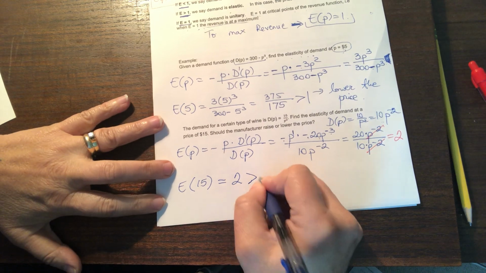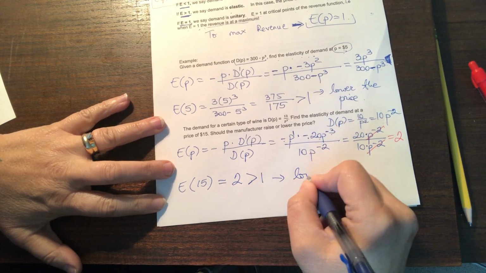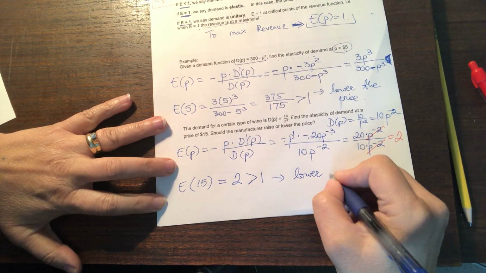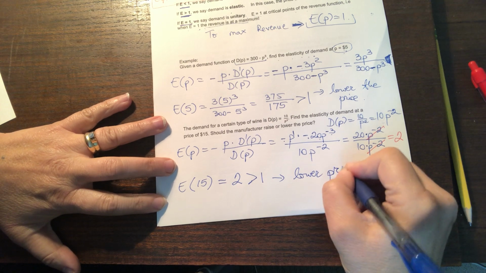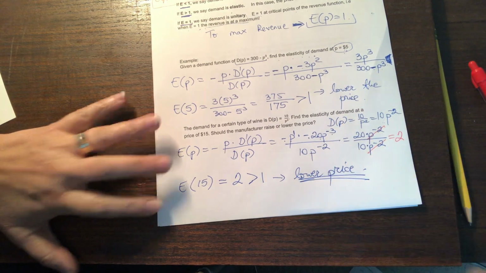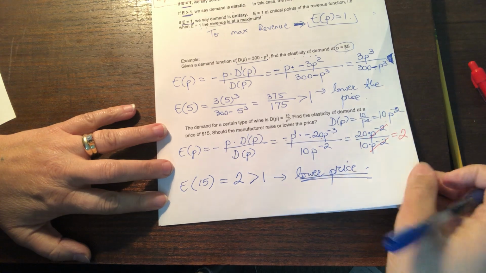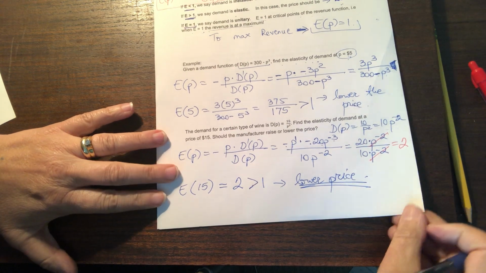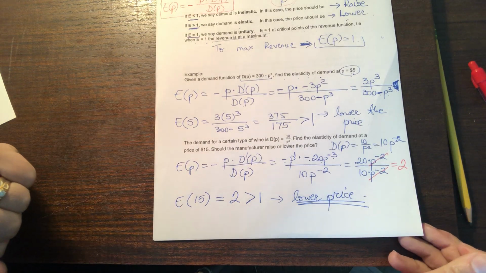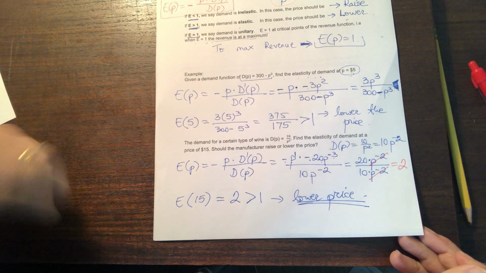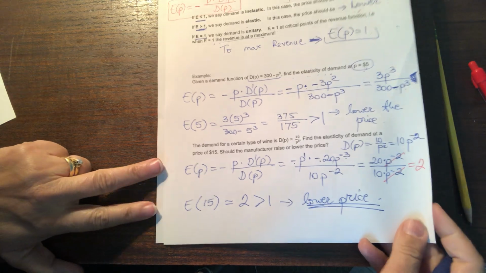So what should you be doing again? You should keep lowering the price of wine, sure enough. Duh. Just kidding. All right. Always a good idea. So lower the price of wine. Okay. So there it is. There's this problem. Okay.